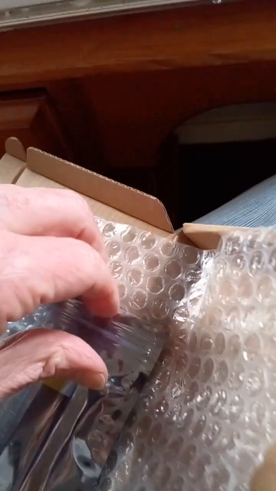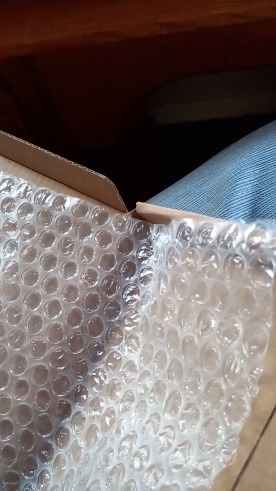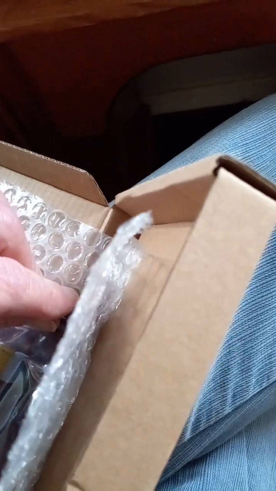can't see through that, can we? It's hard doing it with one hand. What does that say?